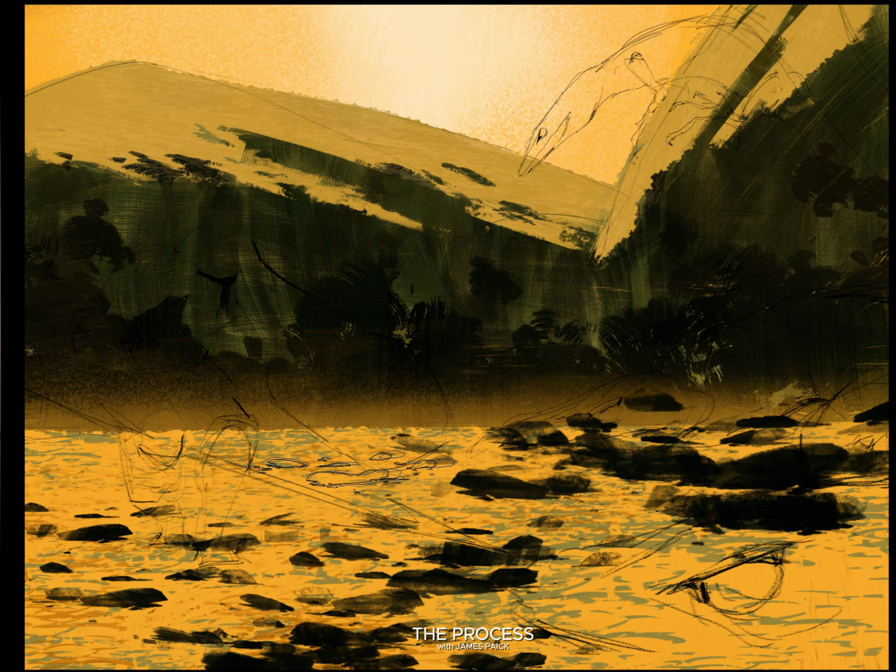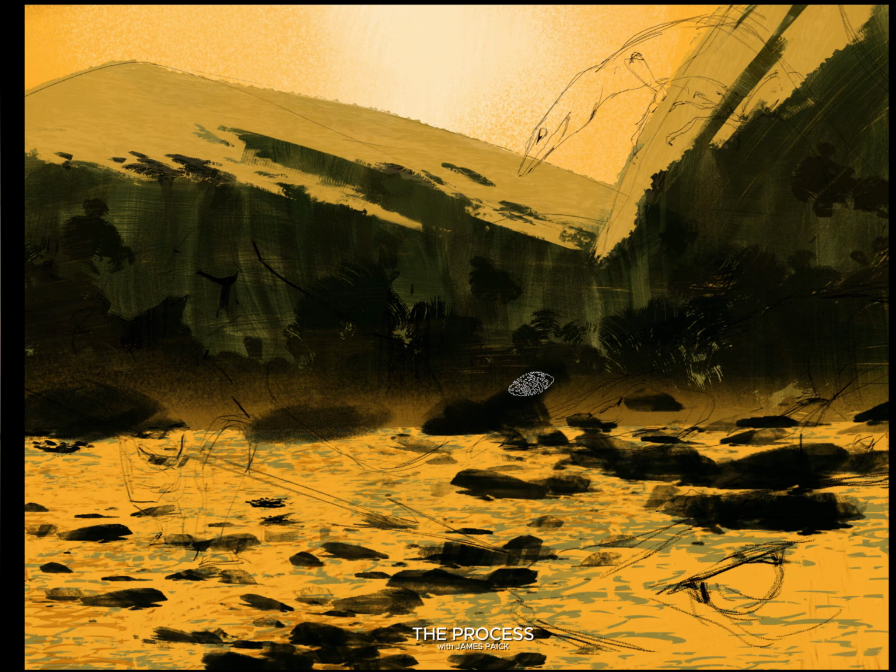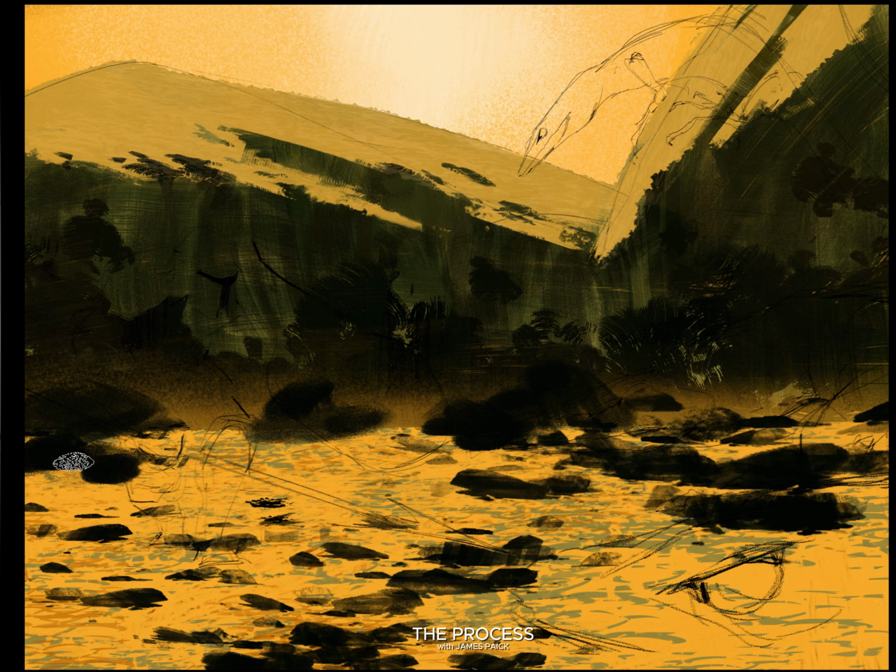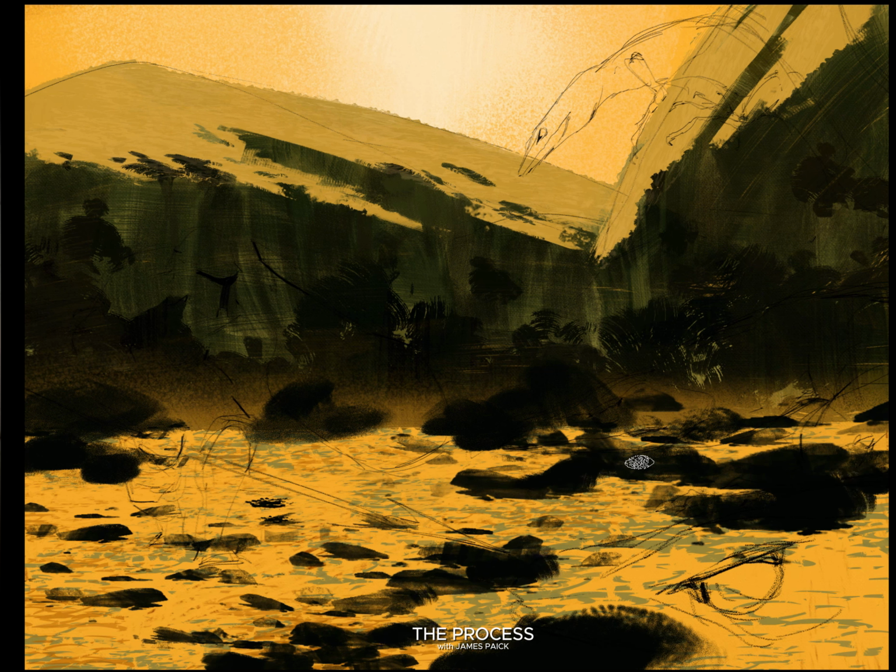Now I'm placing some rocks. I have this rock brush that's pretty fun. And it's just there to help me outline and basically lay out, before I really push design, where the rocks go. Now I'm also paying attention to the sketch.